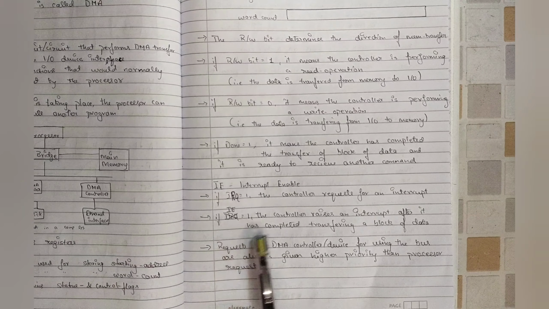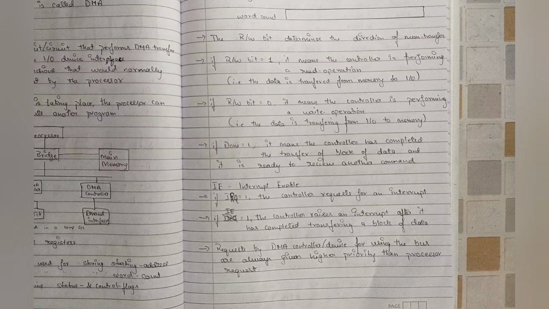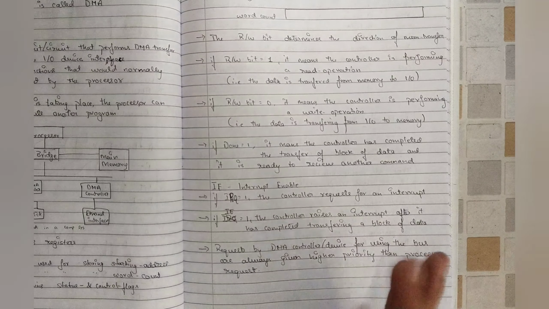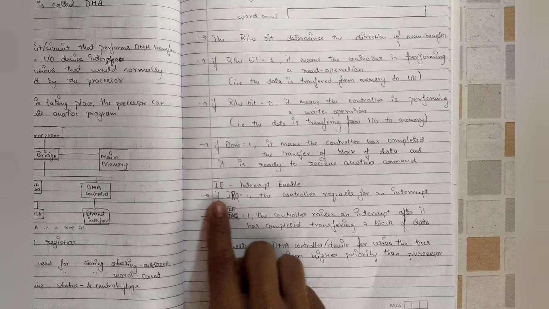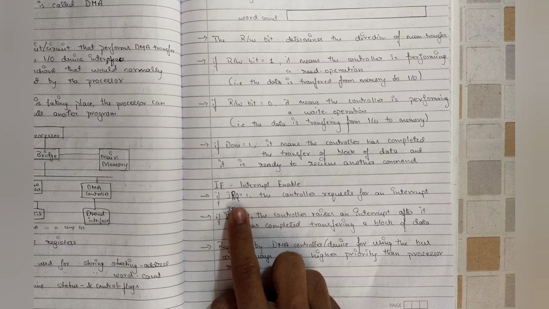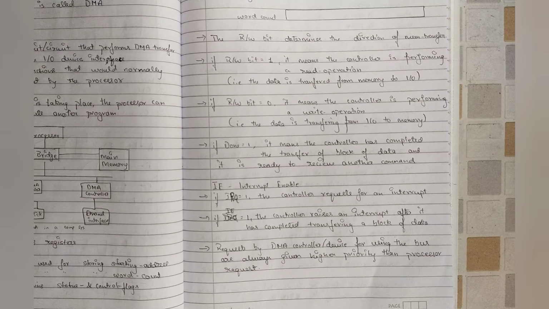So IE raises an interrupt such that the processor can recognize it, take over from there, and continue with the execution of that particular program. IRQ equals 1 means that the controller is requesting an interrupt. So basically, if IRQ is 1, then IE will be generated as 1.